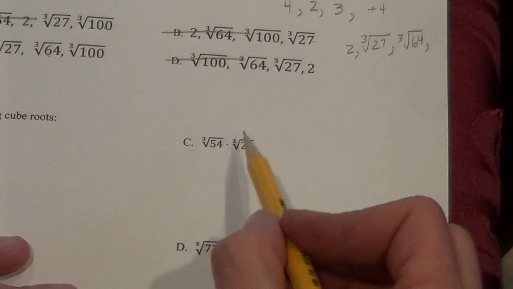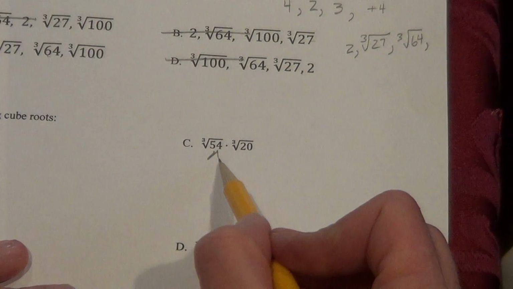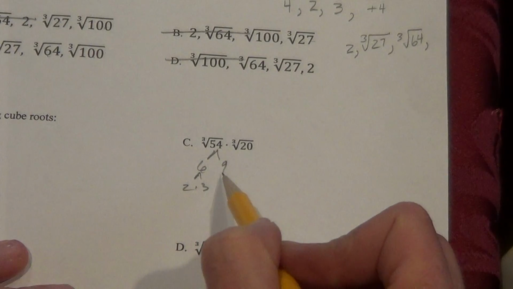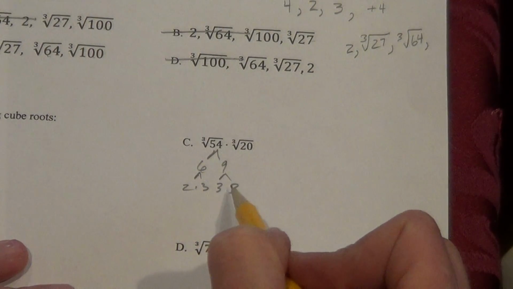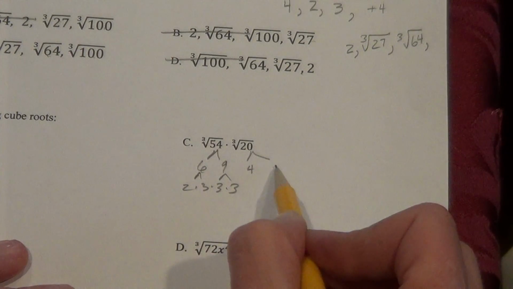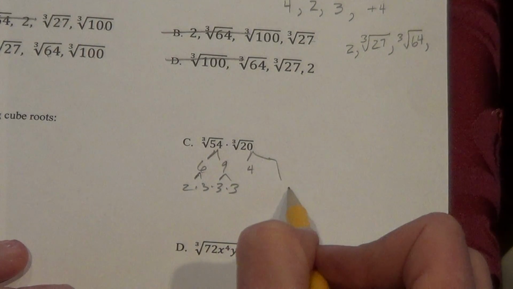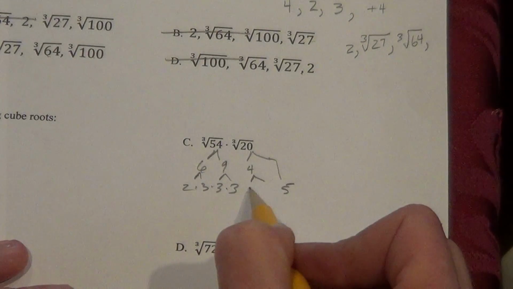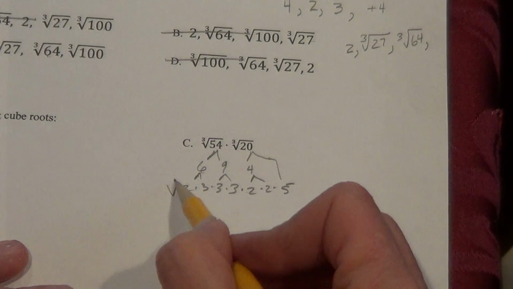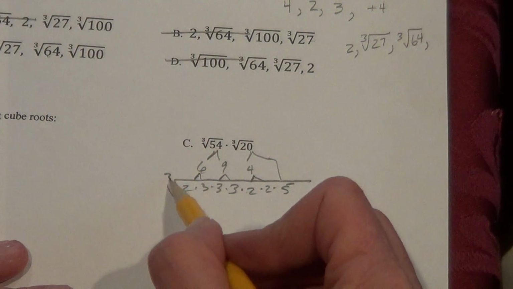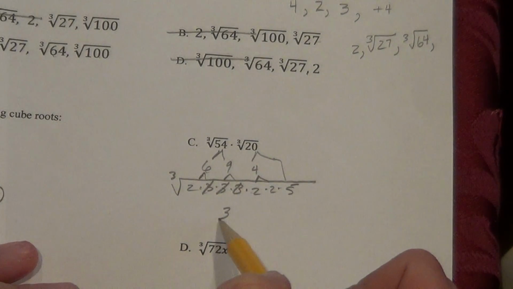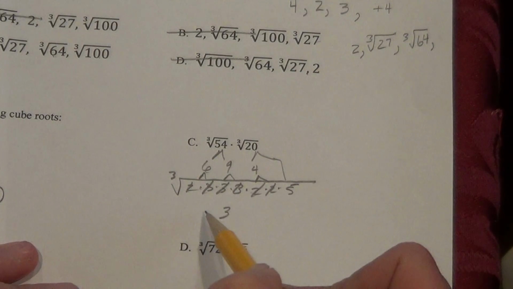Here we have 54 times 20. I would not multiply those, I would break them down. 6 and 9, that's 2, 3, 3, 3. This 20 breaks down to 4 and 5. I'm going to go ahead and drop the 5 down here. The 4 breaks down to 2 and 2. The reason I dropped the 5 down there is that it's prime, and I wanted to put it all back inside that prison. Takes 3 to get 1 out. I see 3 3s, so we get a 3 out. I see 3 2s, so we get a 2 out.